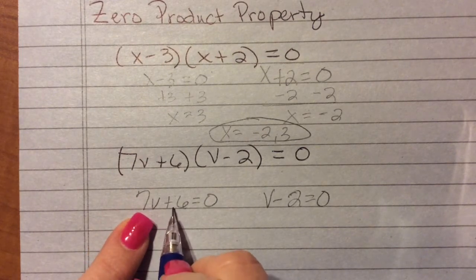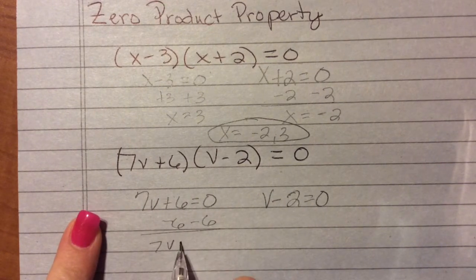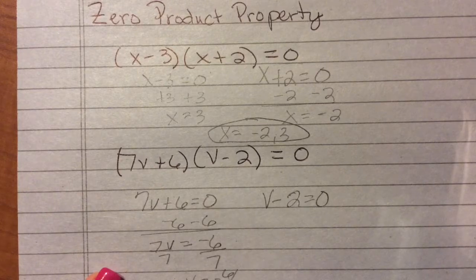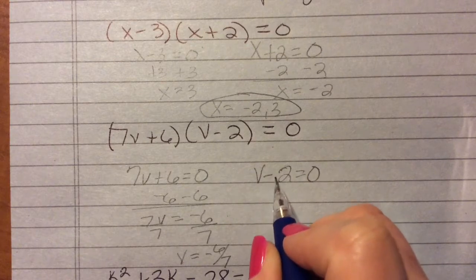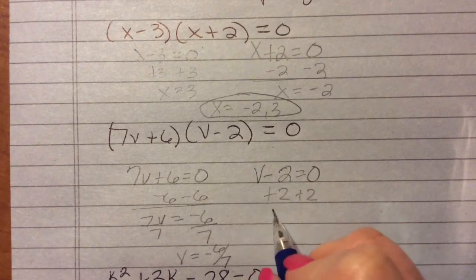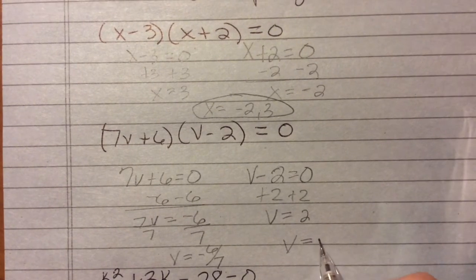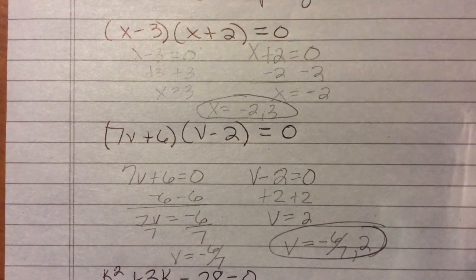First I'm going to undo the addition with subtraction, and I get 7v is equal to a negative 6. And then to undo multiplication, I divide. So in this case, v is going to be equal to a negative 6 over 7. And then here, all I got to do is add the 2 to undo the subtraction. So in this case, v is equal to 2. So now write it out that v is equal to either the negative 6/7 or the 2. And that's your answer there.